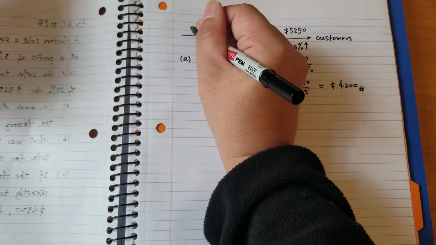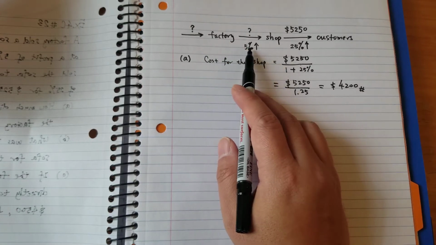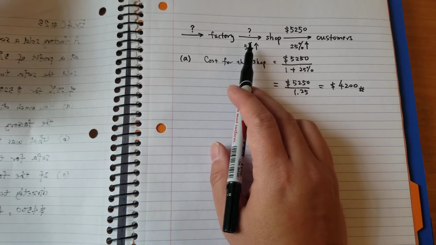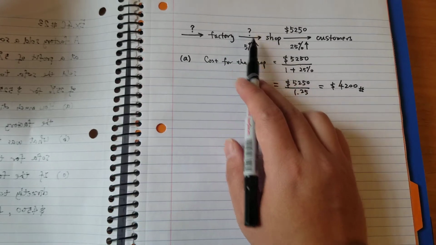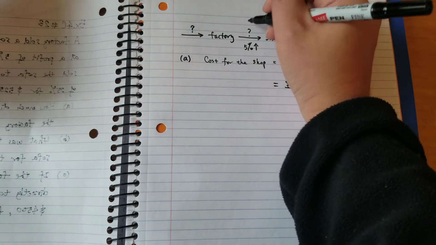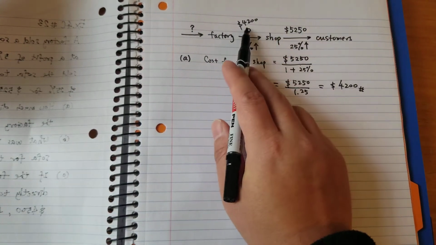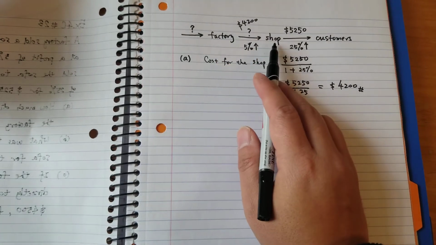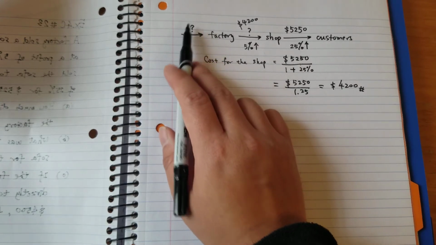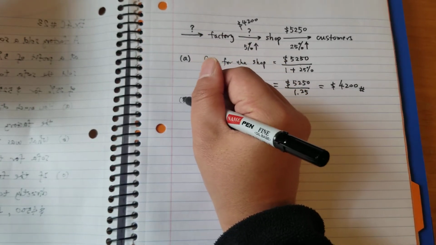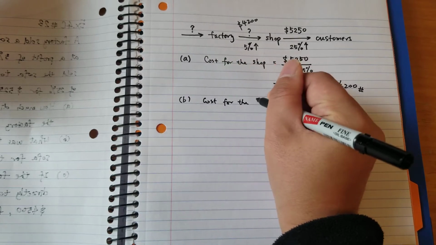We don't know this, but we know that the factory sold the sofa at this profit percent, and the selling price is equal to this, because the shop needs to pay this amount to the factory. This is the selling price to the shop offered by the factory. So what is this? That is the cost for the factory.